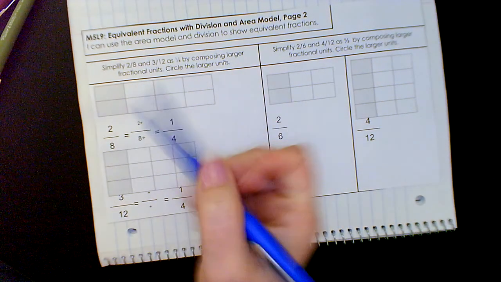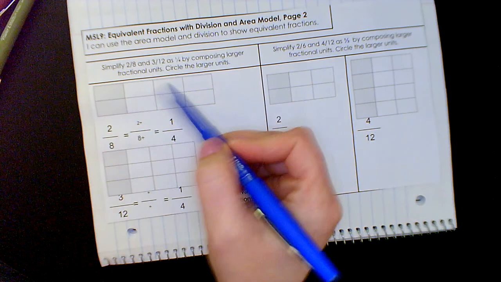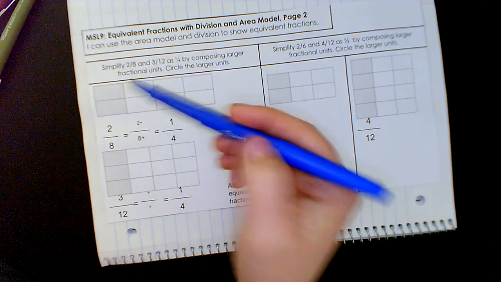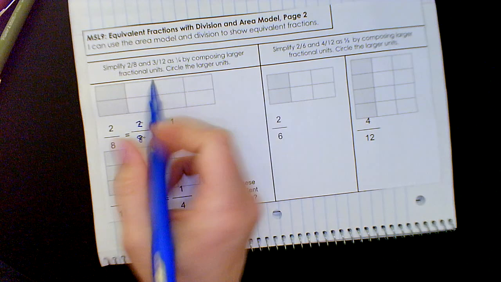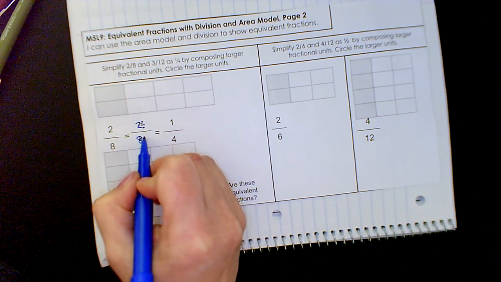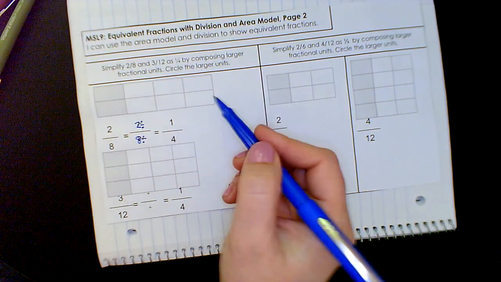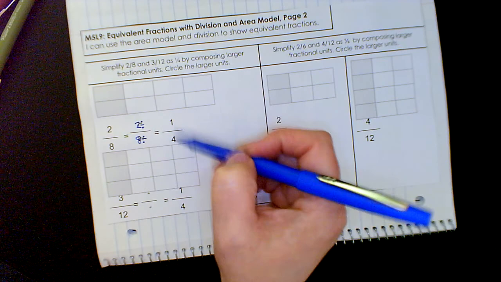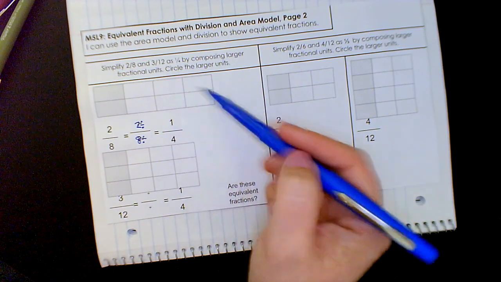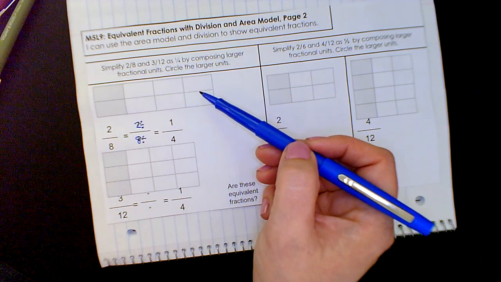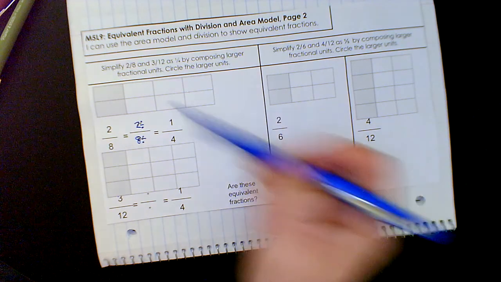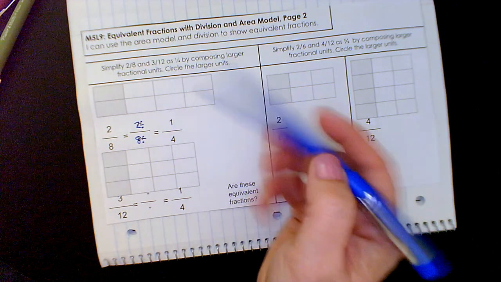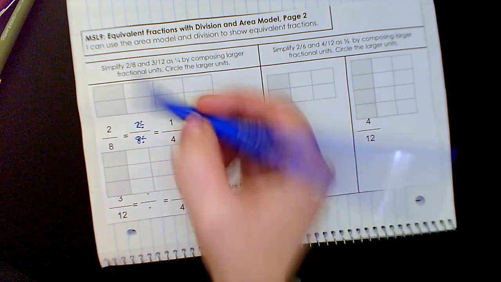I have 2/8. My whole is 8: 1, 2, 3, 4, 5, 6, 7, 8. My shaded part is 2. So I'm going to take that 2/8 and divide it by whatever number I end up circling, which is going to give me 4. How can I turn this smaller fractional unit into a larger fractional unit? I'm going to circle the larger units.